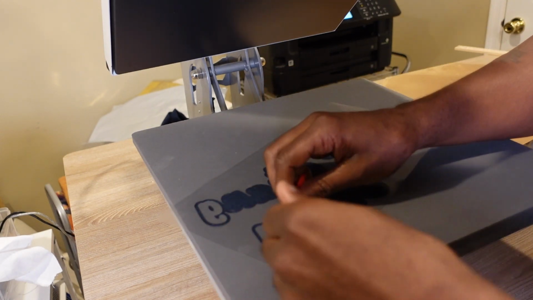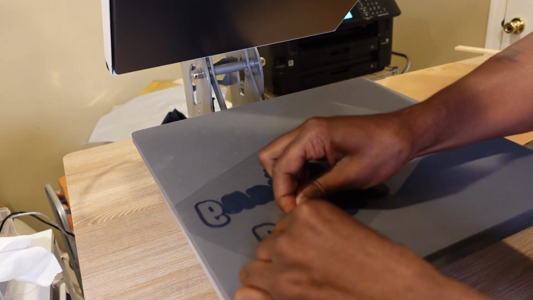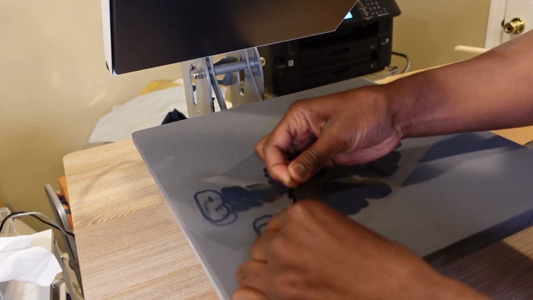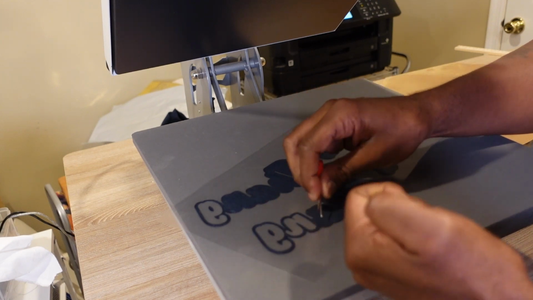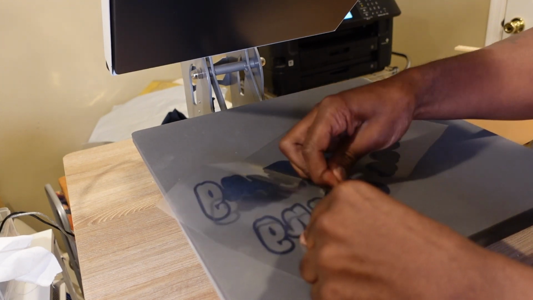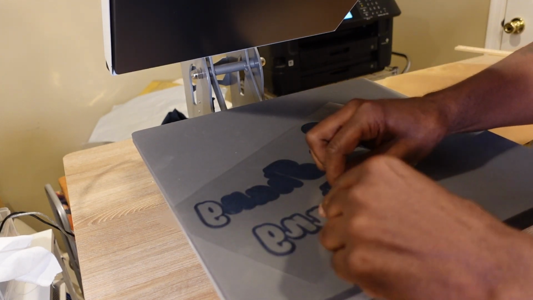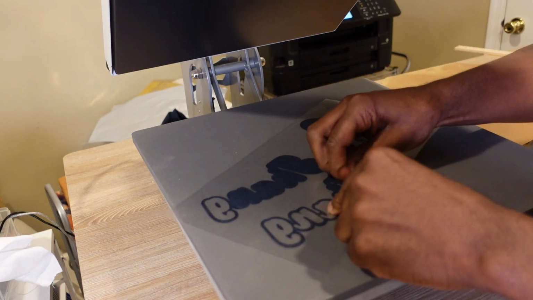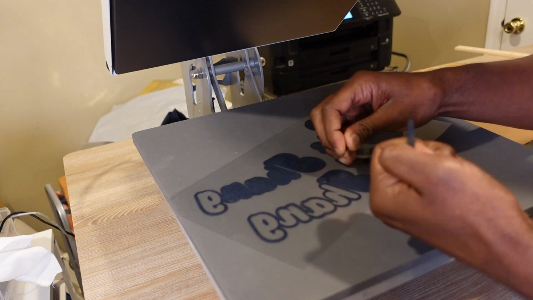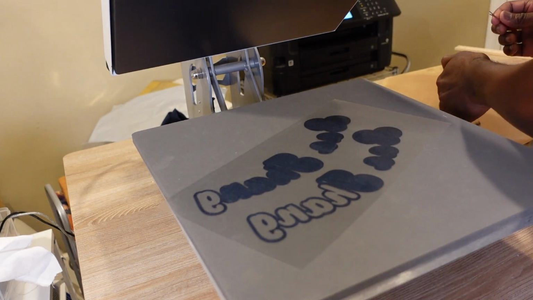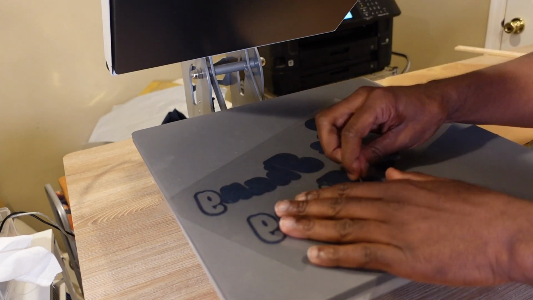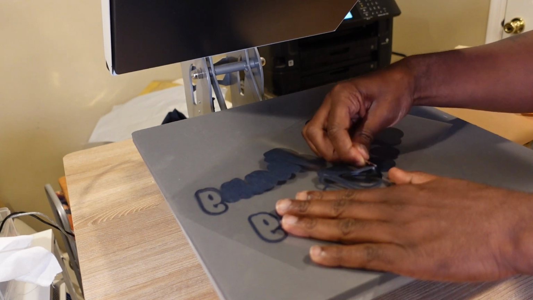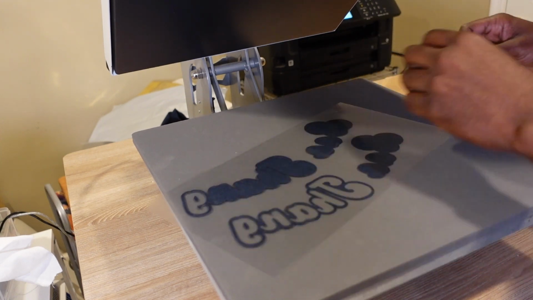It weeds easily like this. All right, there we go. Weed all these out. Comes off nice and easy. Wow. Yep, heat up that bottom platen, guys, and lay your vinyl on top of that, and it'll come off nice and easy. Shout out to all those TikTok videos. I think I saw this hack on TikTok.